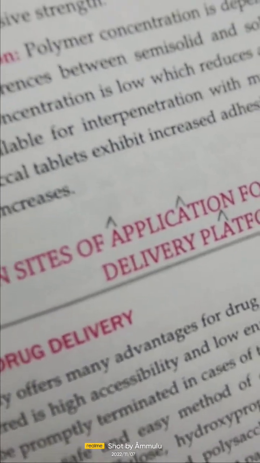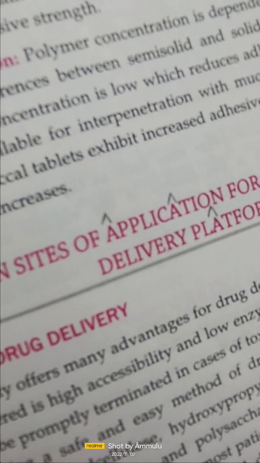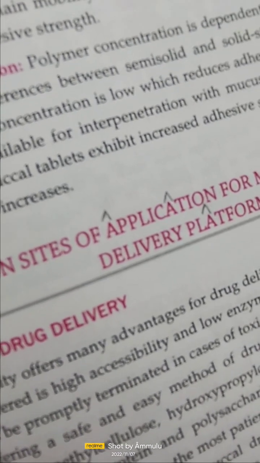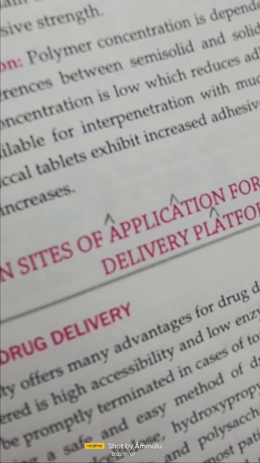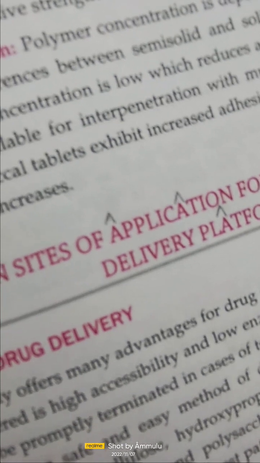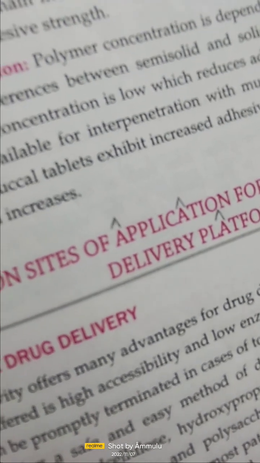These are the first generation polymers. And second generation polymers are lectins and bacterial adhesion. These are the examples for the second generation polymers. And new generation polymers are thiomers.